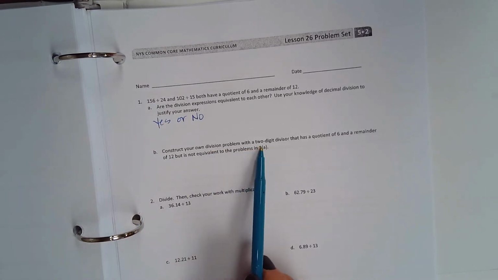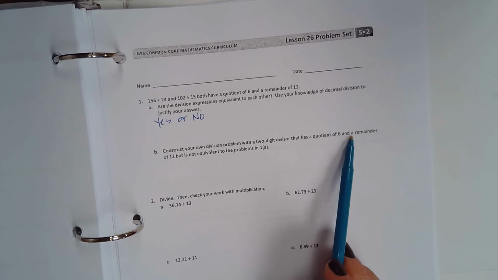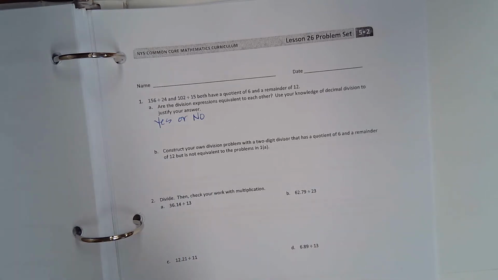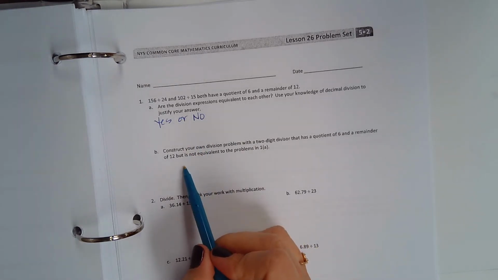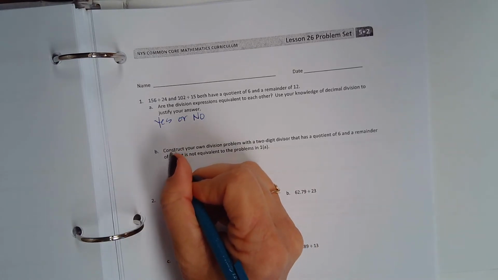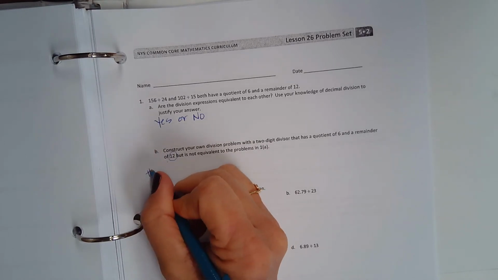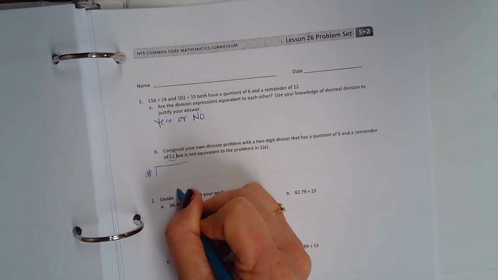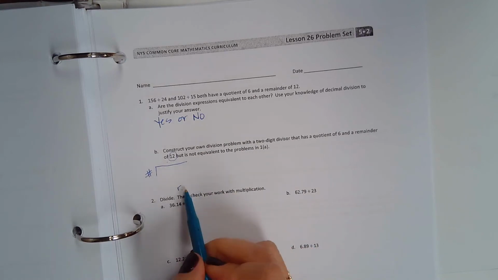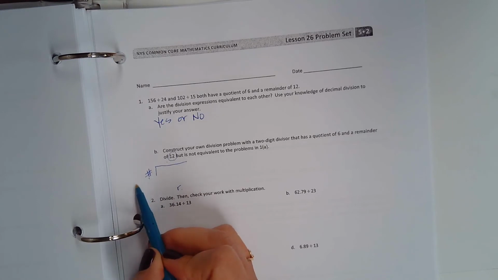Construct your own division problem with a 2-digit divisor that has a quotient of 6 and a remainder of 12. So this is my clue to you about how to start this problem. If the remainder is 12, that means the divisor on the outside, if you have a remainder down here, has to be bigger than 12, right?